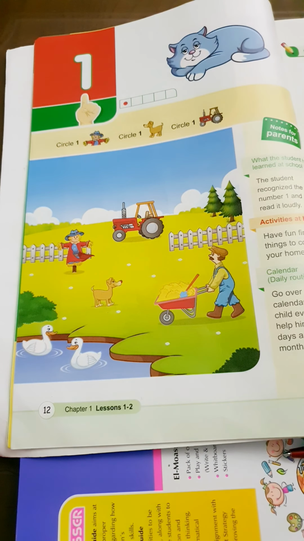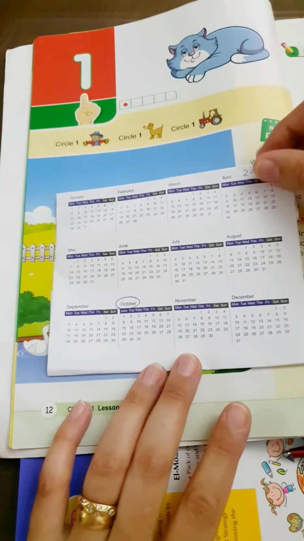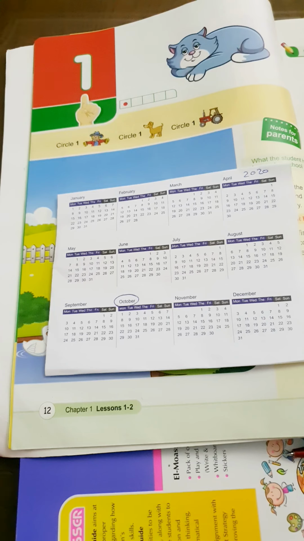At the first, Junior 1 must study the calendar. Okay, what is the calendar? We know our date by the calendar. What is the date? When I ask you, we are on day what?